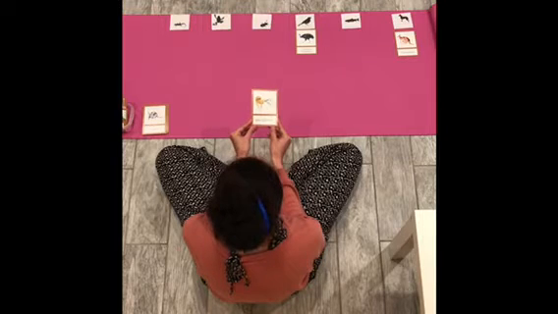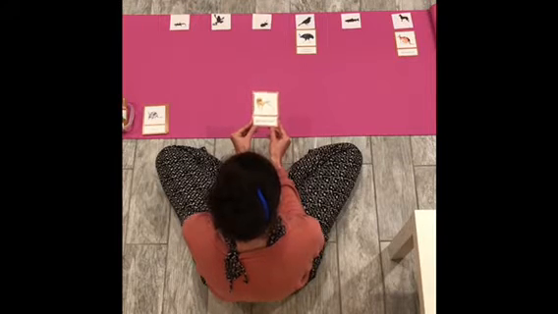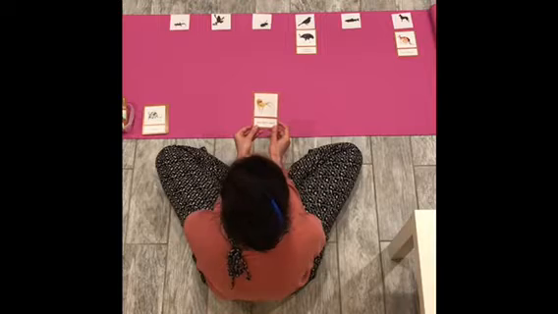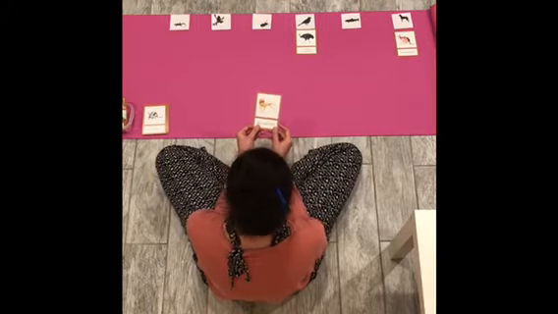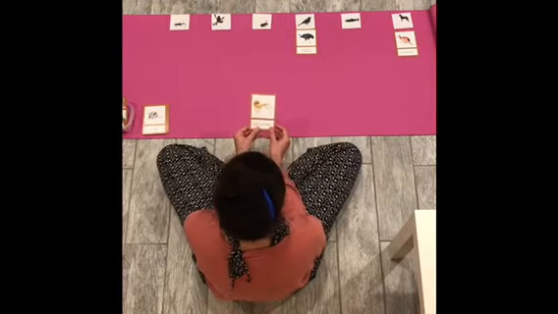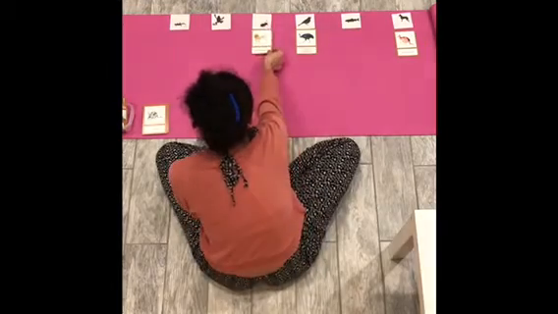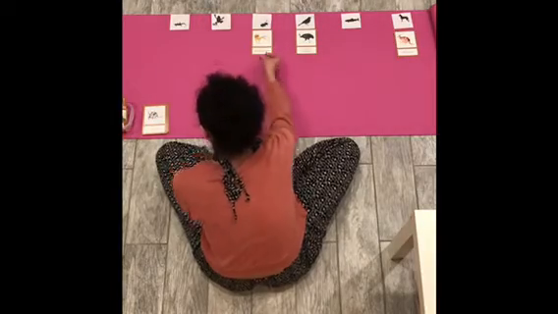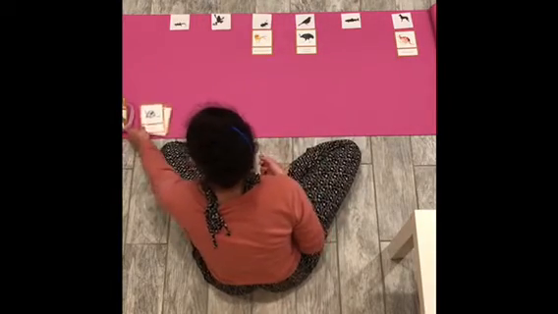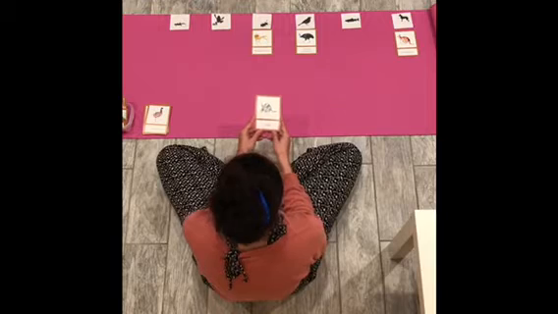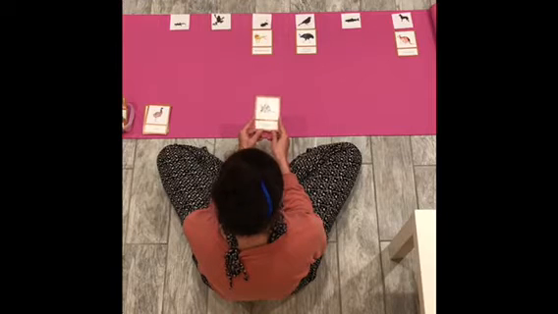Spiny leaf insect. That's tricky because it says it's spiny, but it doesn't have a spine. It's an insect. Insects are invertebrates, so I'm going to put it under invertebrates. This is a bilby.